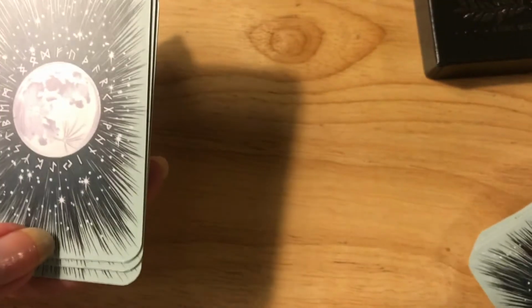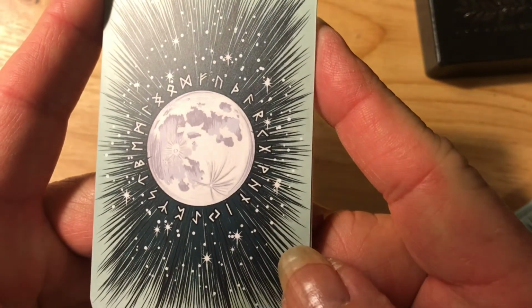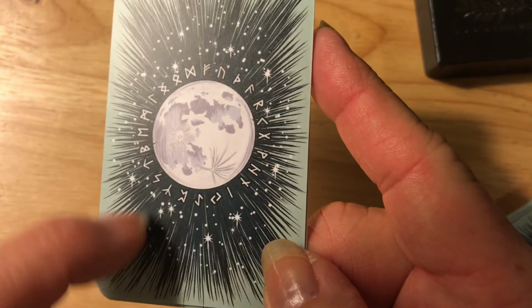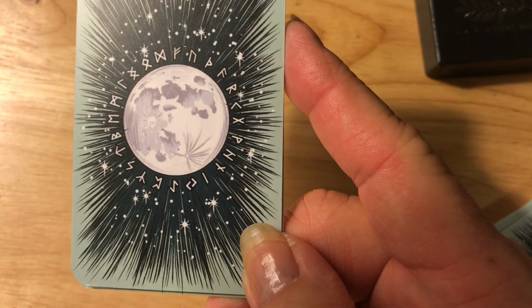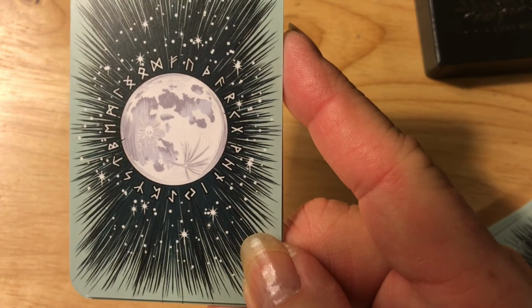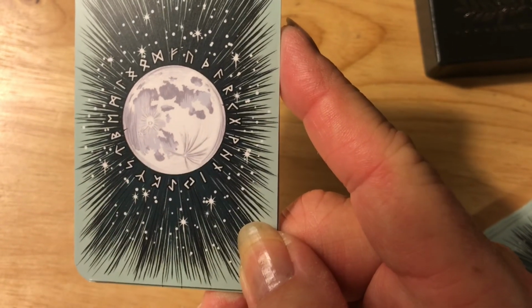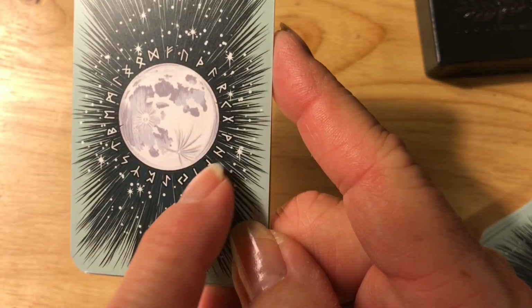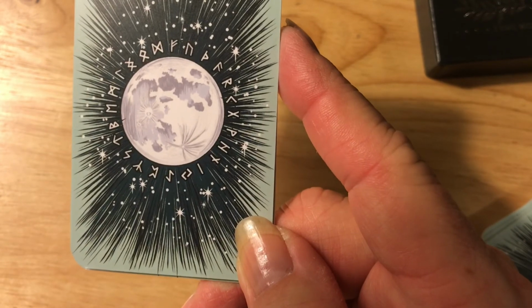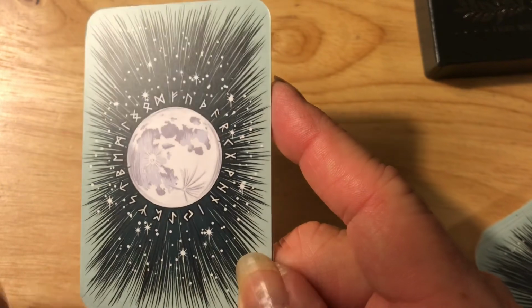Oh, and let's look at the back. So here we have very pretty, kind of greenish. We've got this theme of the radiating lines from the center, and we've got, looks like the earth there, or the moon. No, that's actually the moon, I think. There we have that, that's the light side of the moon that we see. And here we have the runes radiating out all around the moon there. The stars. Beautifully done. I really like that back of these cards.